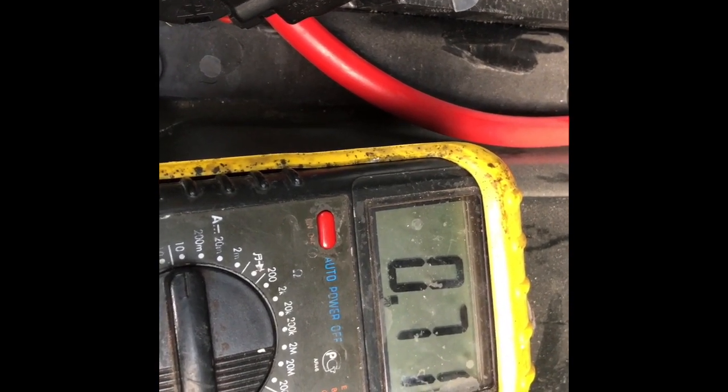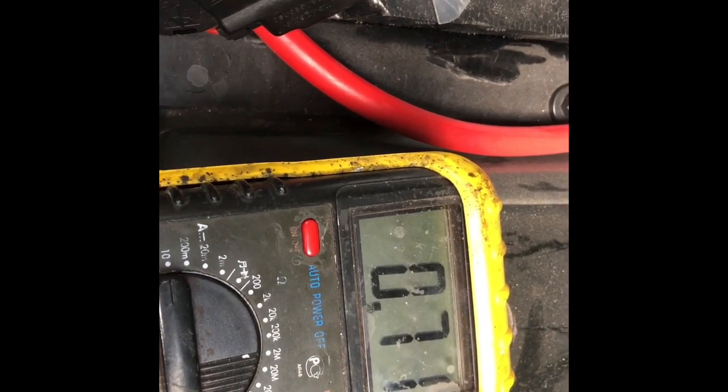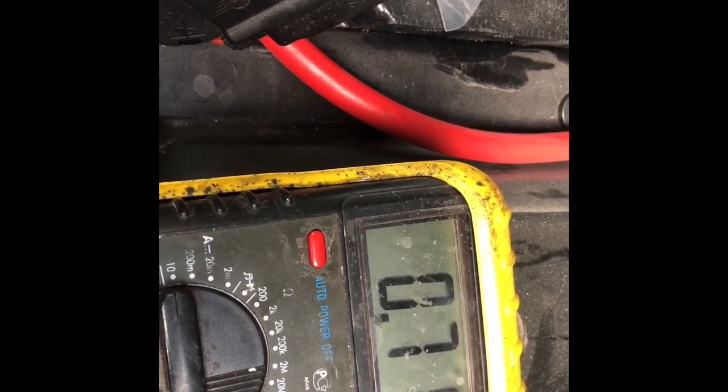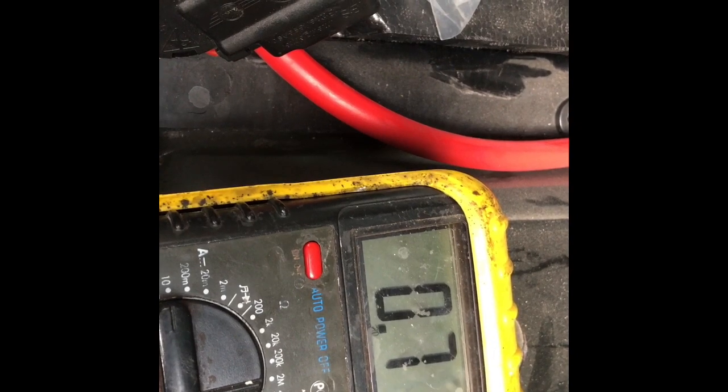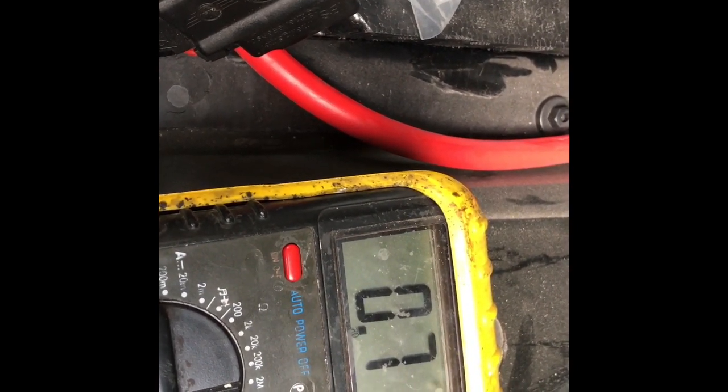Okay, so right now we're still sitting at 700 milliamps. Still sitting at 700 milliamps. Okay, I will speed it up or just wait for 20 minutes. Don't want to waste your time here.